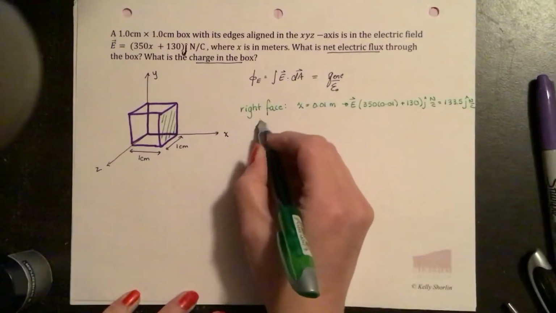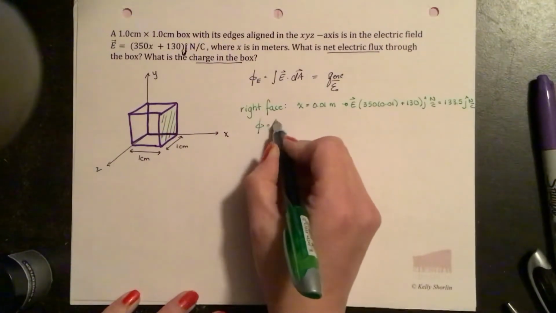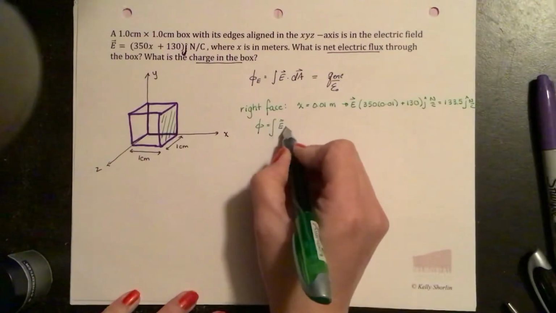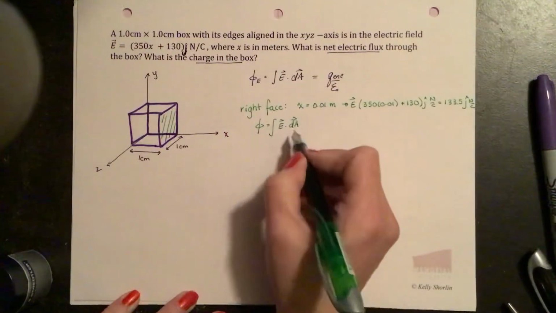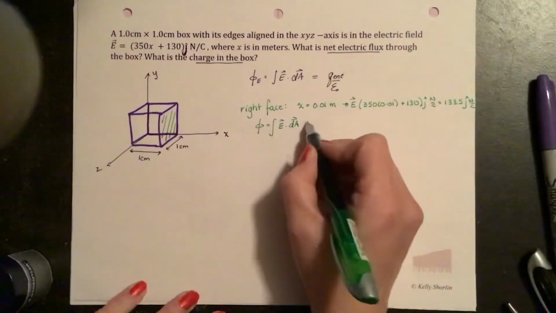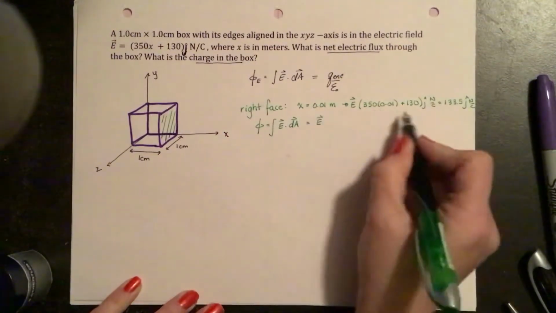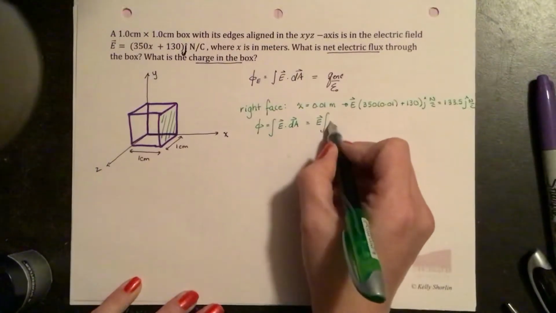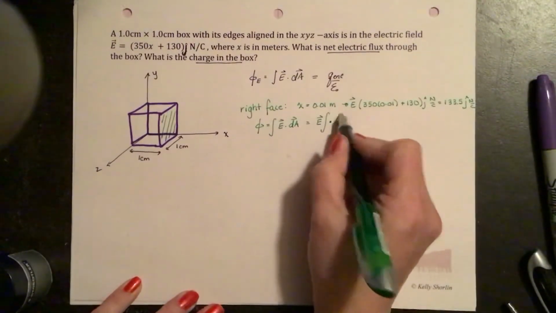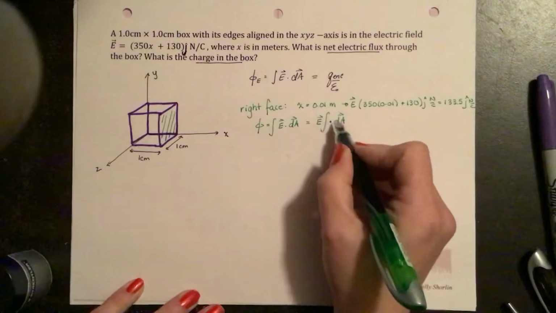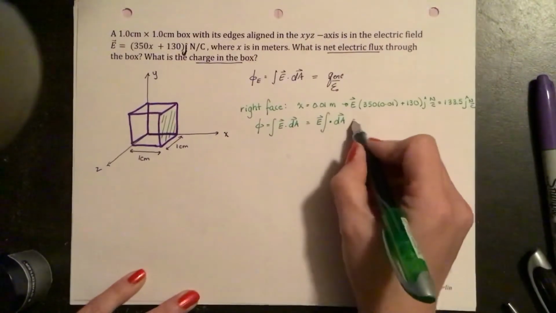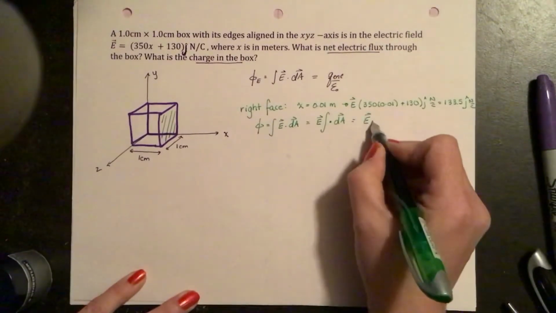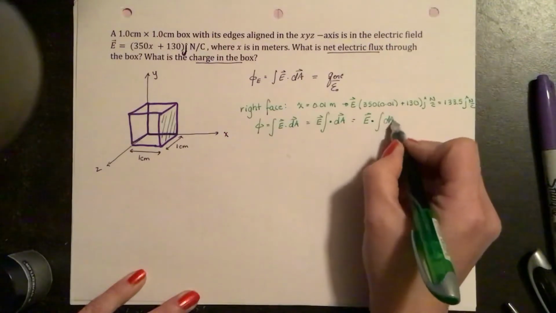So now my net electric flux on the right face is the integral of E dot dA equals, I'm going to take my E outside because my E is constant. You're allowed to do that even if you do have your scalar product. You can put your dot inside or outside. E dot the integral of dA.